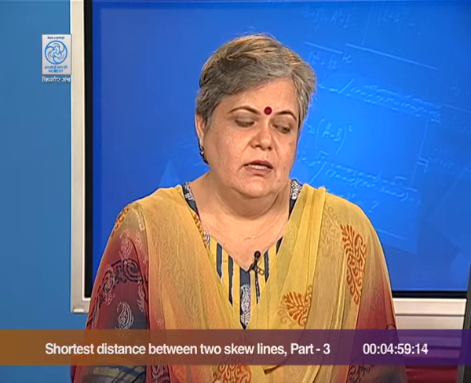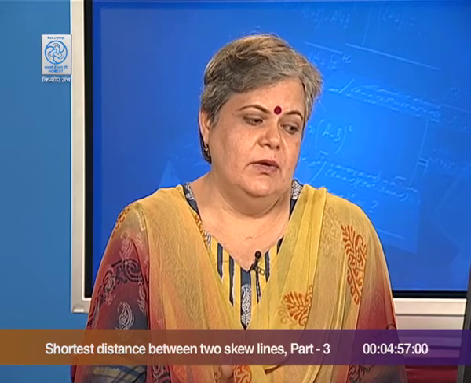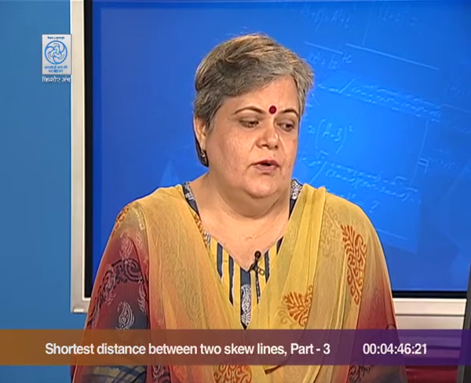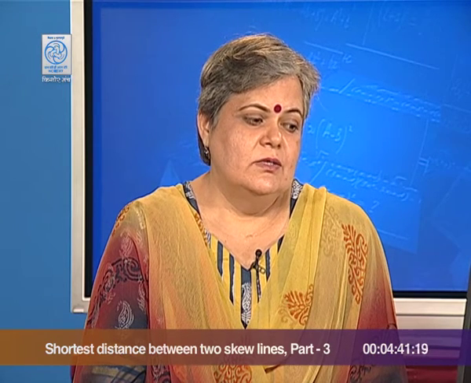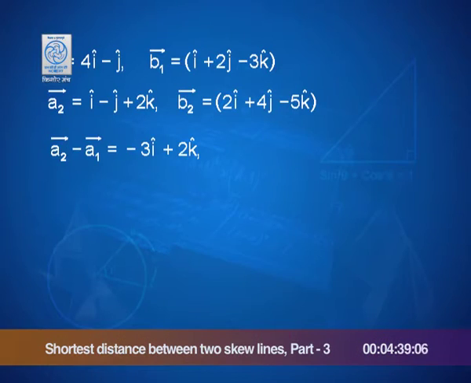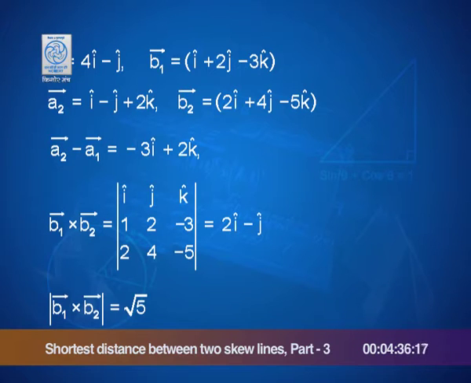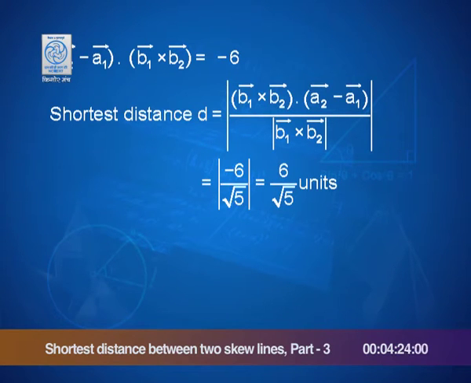And now, we are ready to find what is A1, B1, A2, B2 all as required. These vectors can be identified without writing the vector equations as well. So, if you are confident of doing that, go ahead and simplify as required. So, we are ready to find what is A2 minus A1, B1 cross B2, need the magnitude of B1 cross B2, need the dot product of A2 minus A1 with B1 cross B2, and plug in the values in the shortest distance formula.